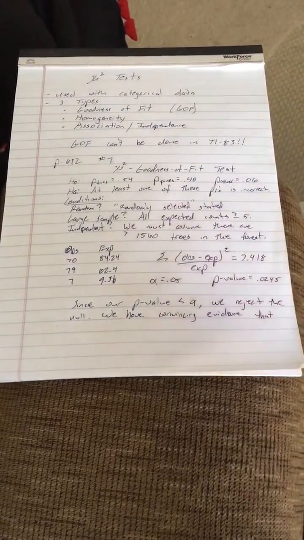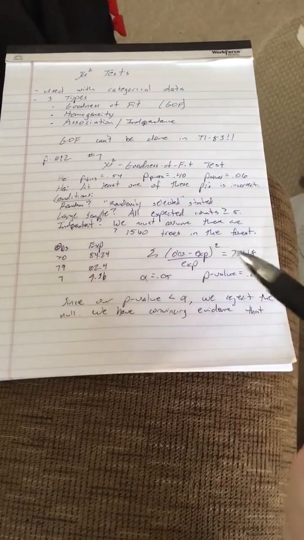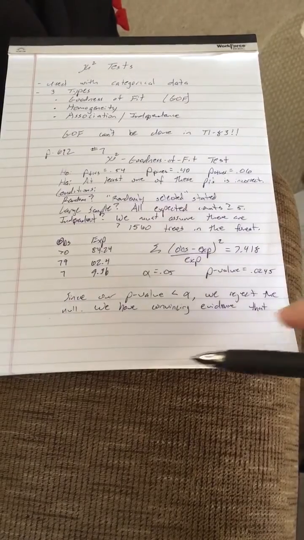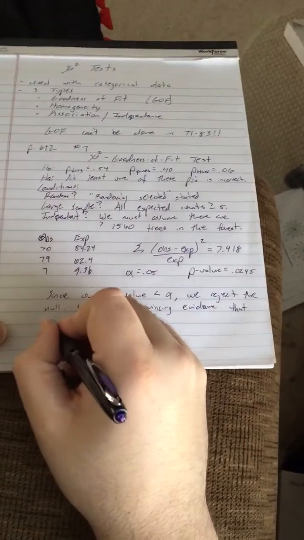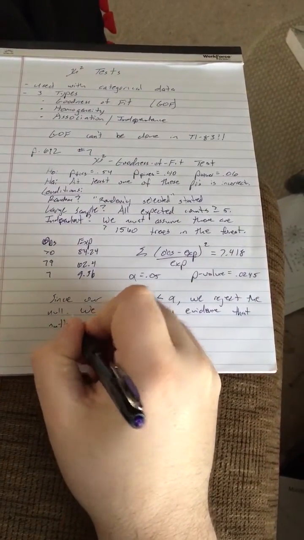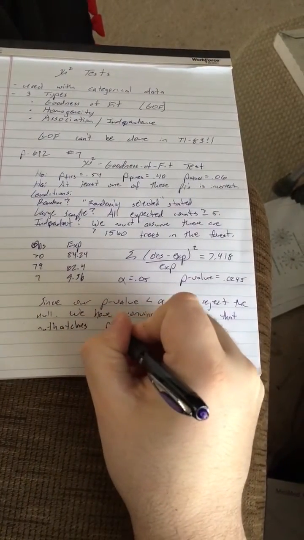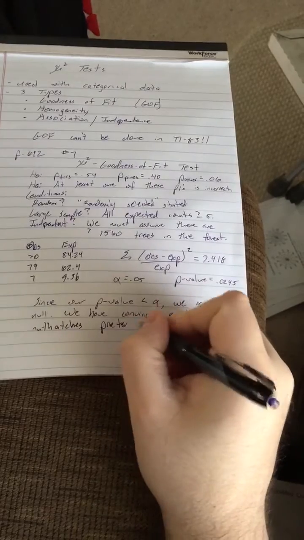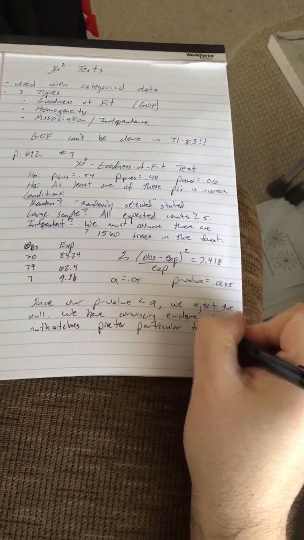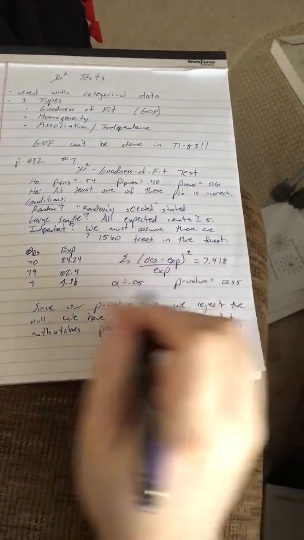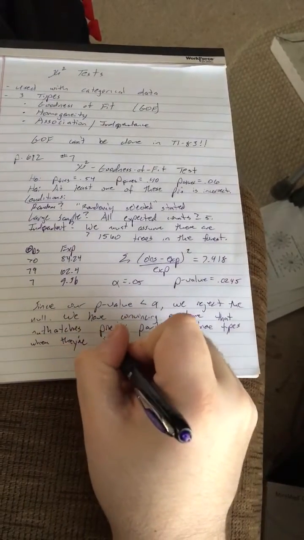All right, so since our proportions did not match the proportions that were given, then we've got evidence that they do prefer certain trees. So that's how we're going to word this. We have convincing evidence that nuthatches prefer particular tree types when they're searching for food.